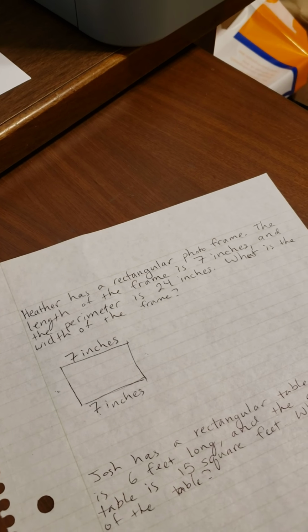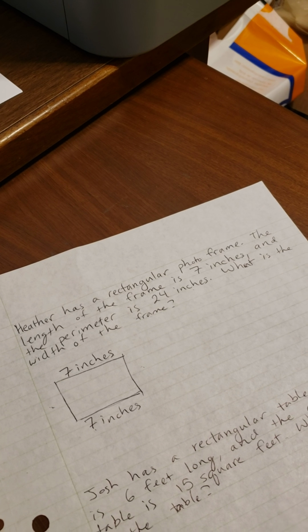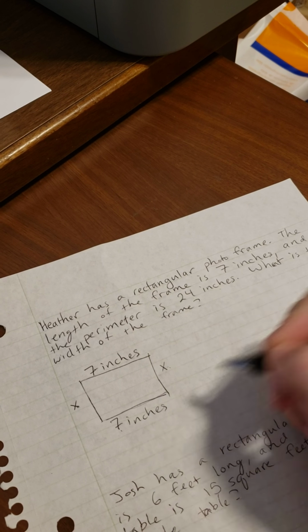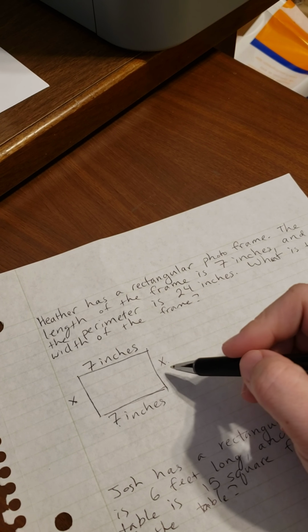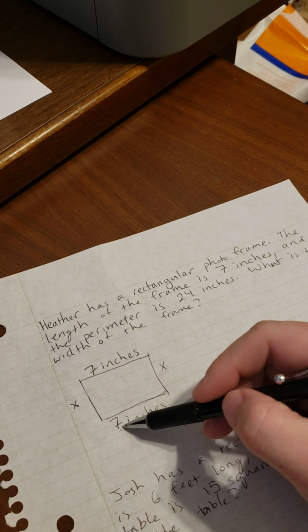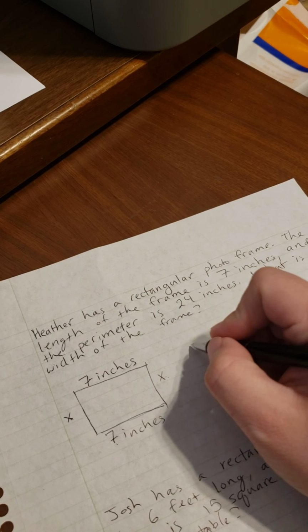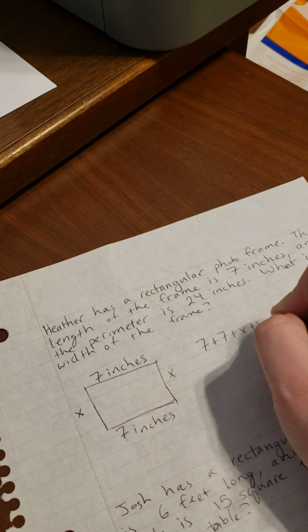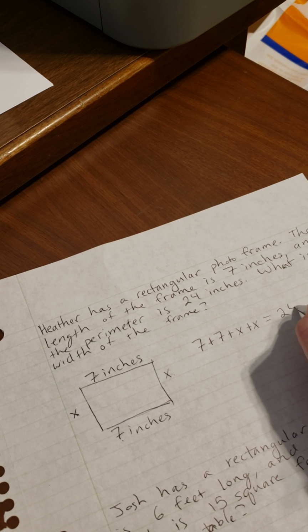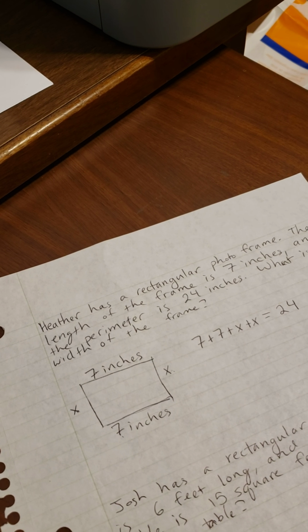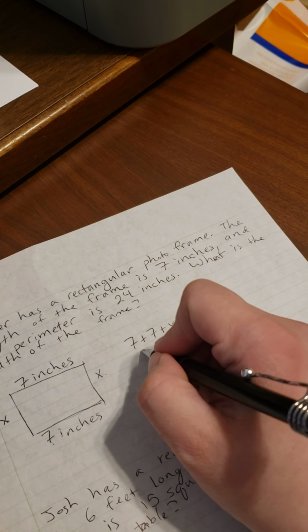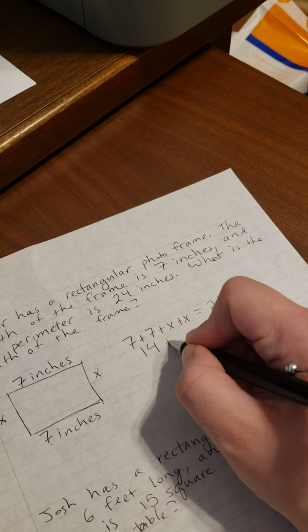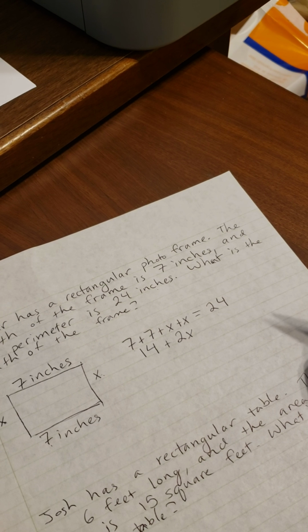All right, a couple ways you can do this. You can make an expression. You can say, look, I'm going to call this guy x. I don't know what it is. It's going to be the same on both sides because it's a rectangle. Let's add 7 plus x plus x, and I know that's going to add up to 24 because that's what it tells me the perimeter is. 7 plus 7 is 14, and 1x plus 1 more x is 2 times x.